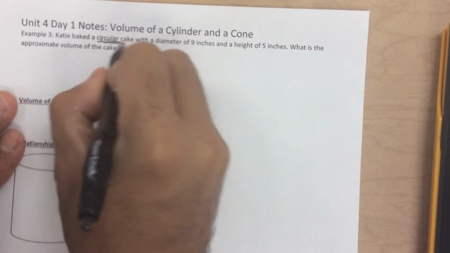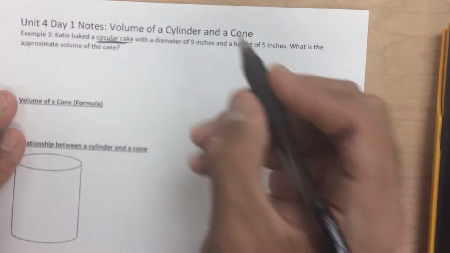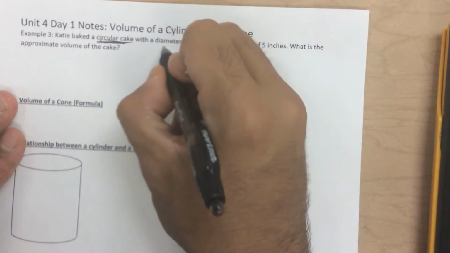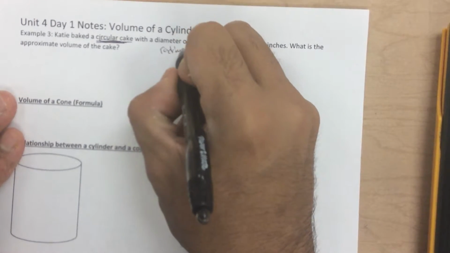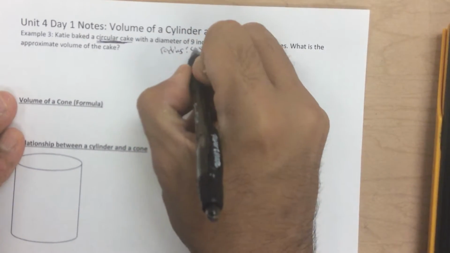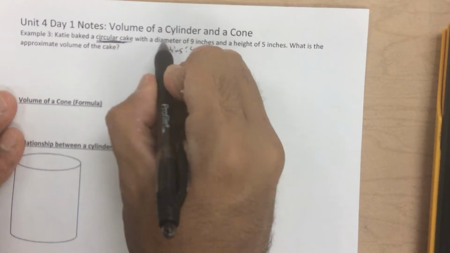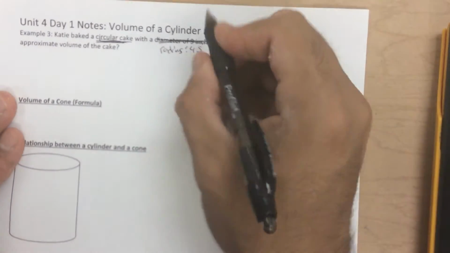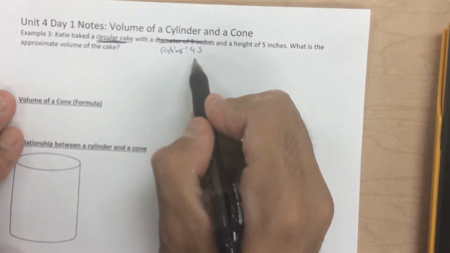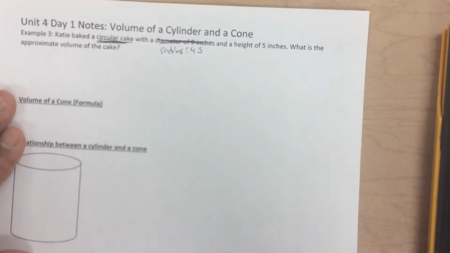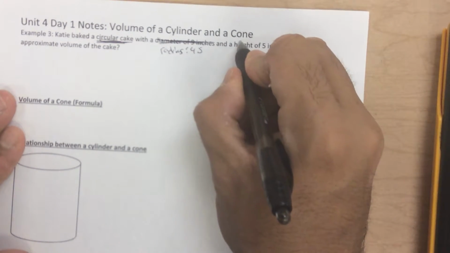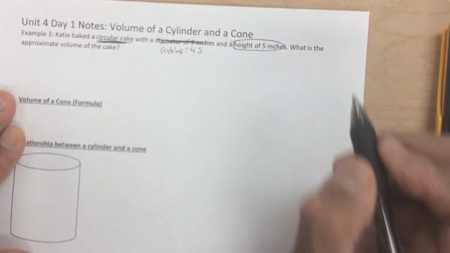Well, they told you it's circular, so that means it's a cylinder. So we know that the diameter is 9 inches, so that means the radius has to be 4.5 because half of 9 is 4.5. So I'm going to mark this out because I already used it. I used the 9 to be able to figure out the radius, so after that I really don't need to do anything else. And the height is 5 inches.